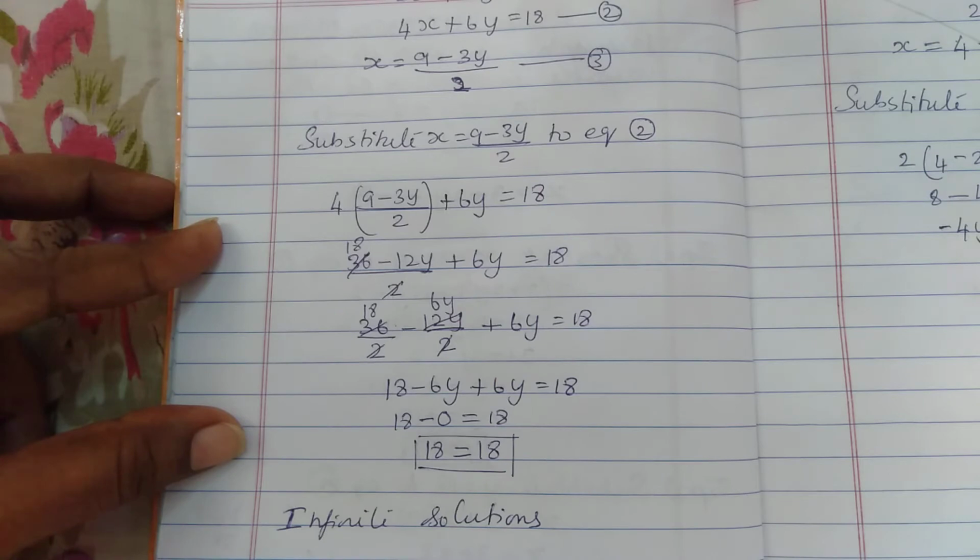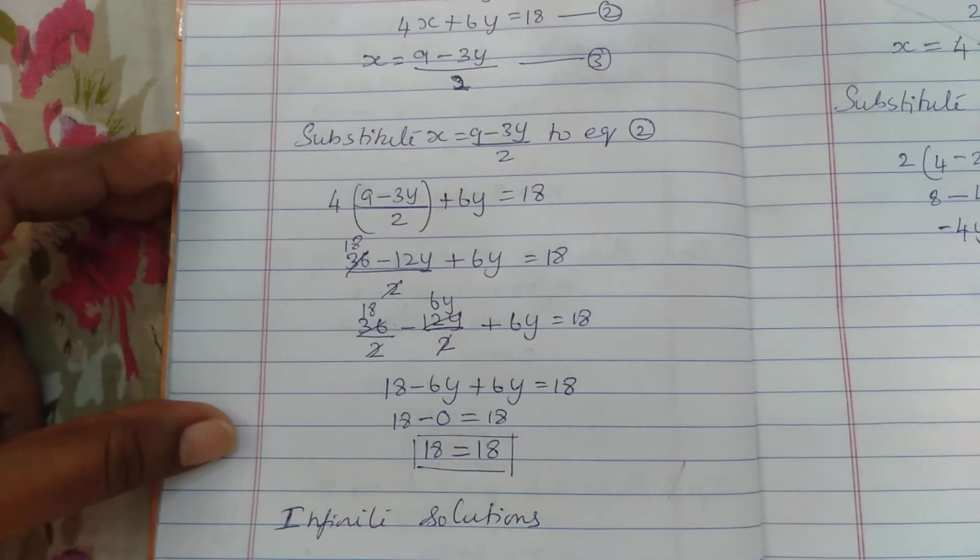In this case, this means that the statement is true and the value is true for all values of y. It means these equations will give me infinite number of solutions. Okay, so whenever you get a value like this, LHS is equal to RHS, it means that these equations will give you infinite solutions, meaning they will form coincident lines.